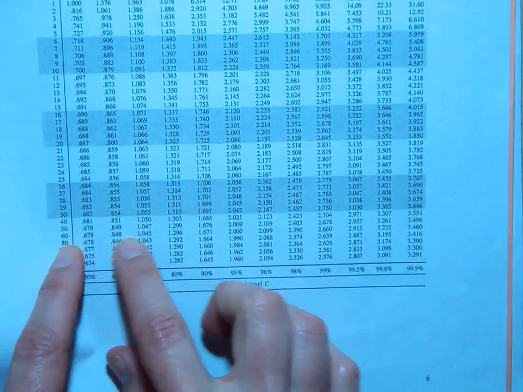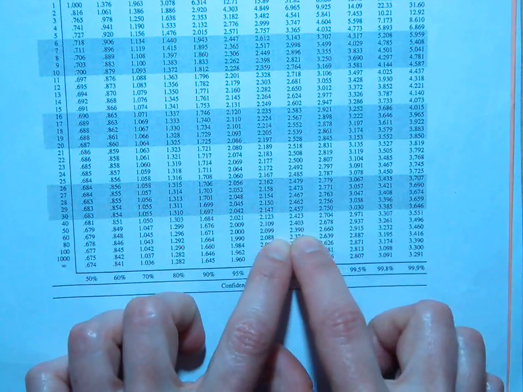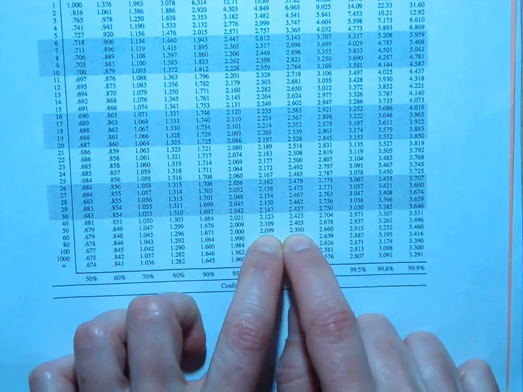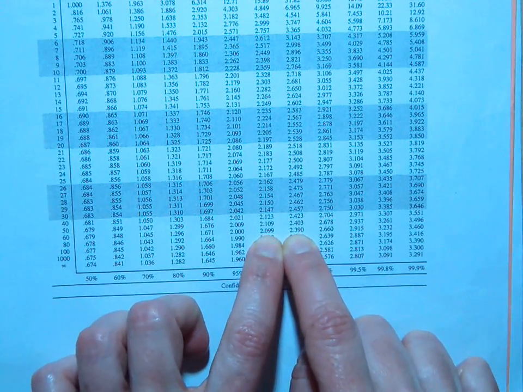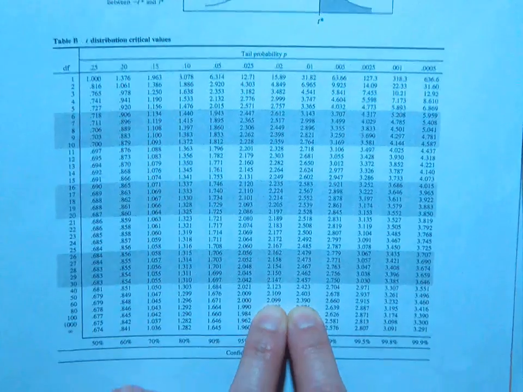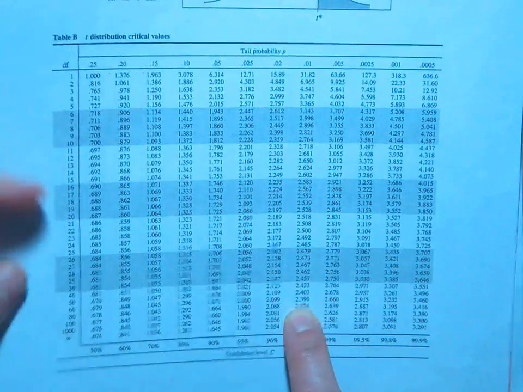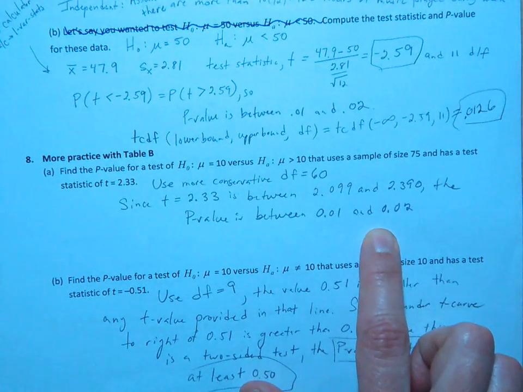So you go over to 2.33, and it's between these, so you could say it's between 0.02 and 0.01. If you look up above, it's between 0.02 and 0.01, and that's all you can say.